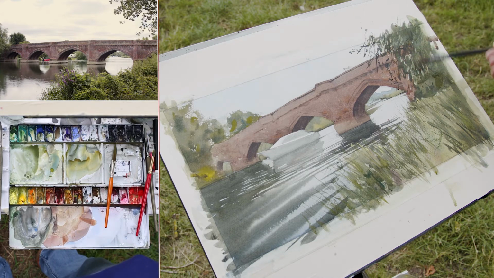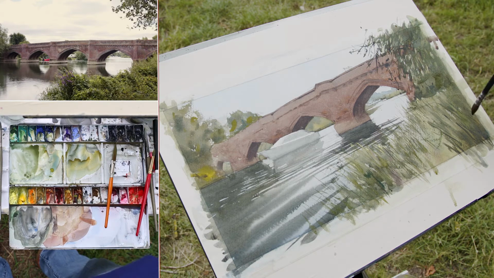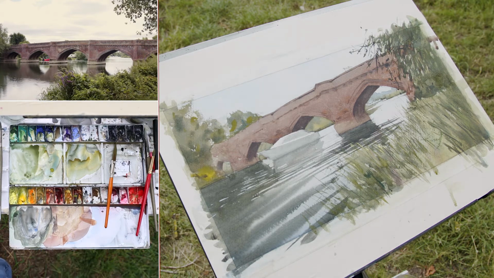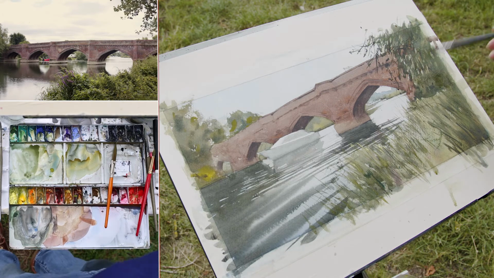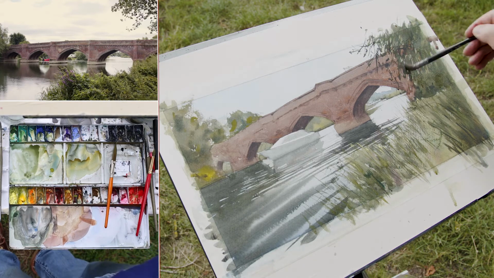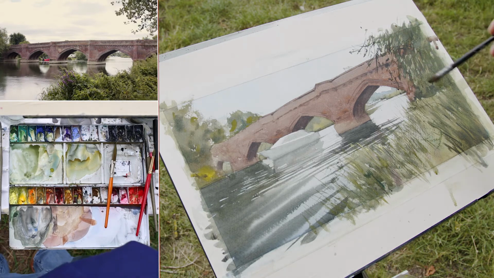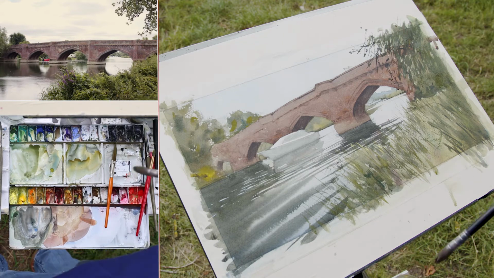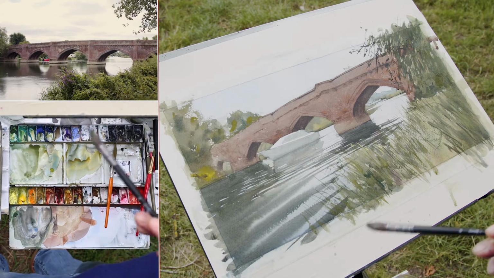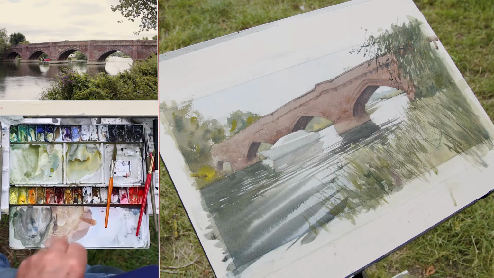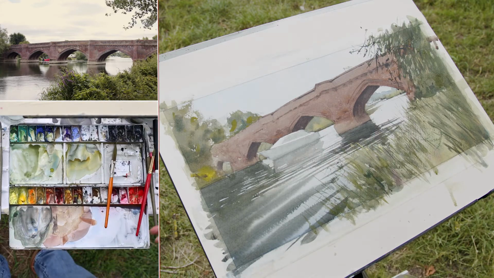Too much, too light. Yeah. I think that's better. Okay, I've now got to do the boat and the cyclist, I think.